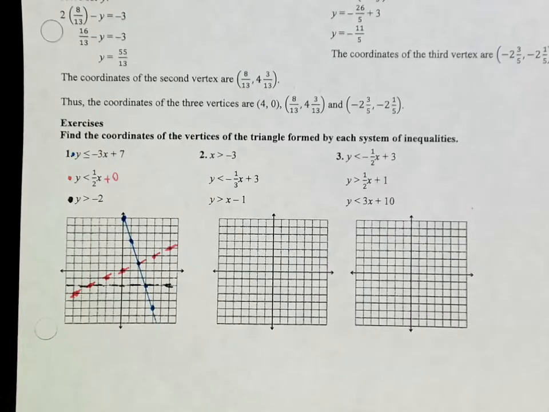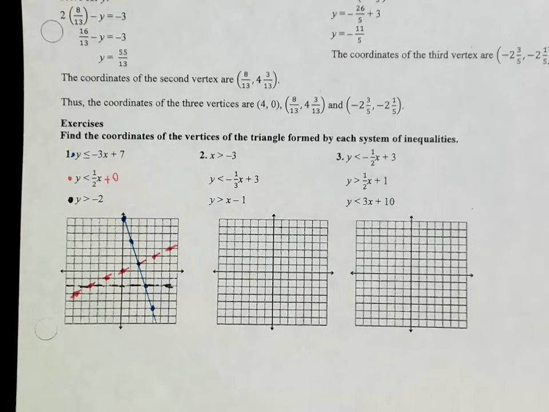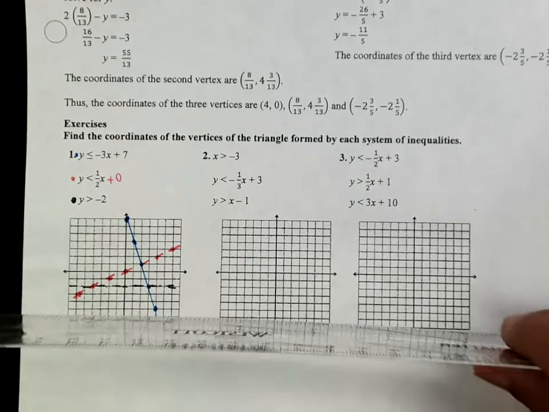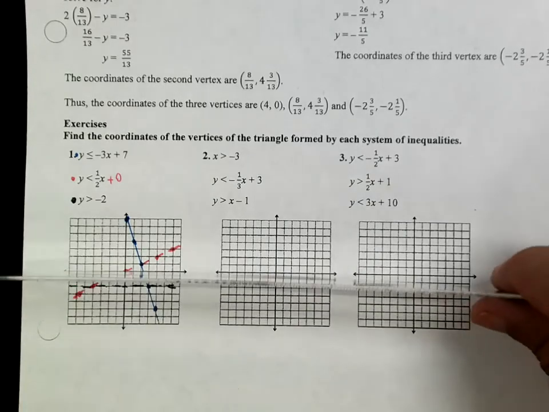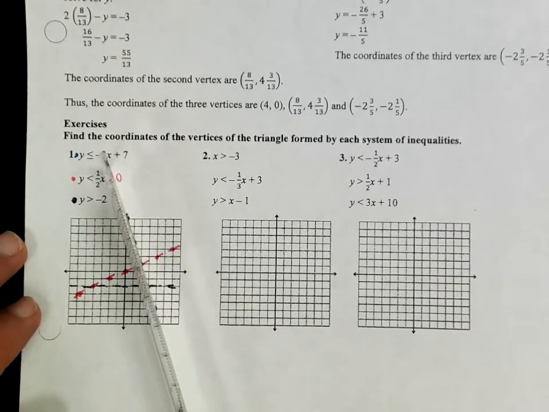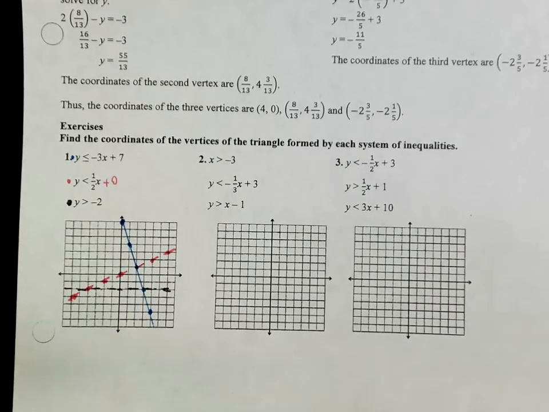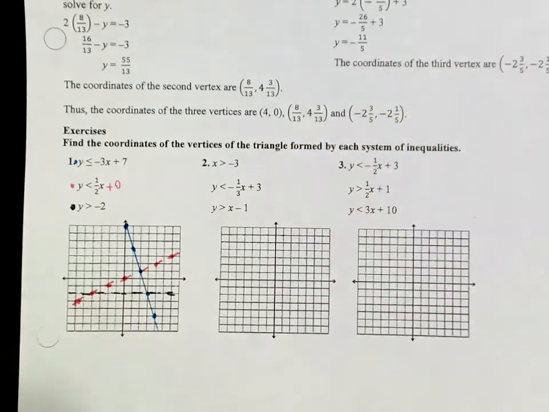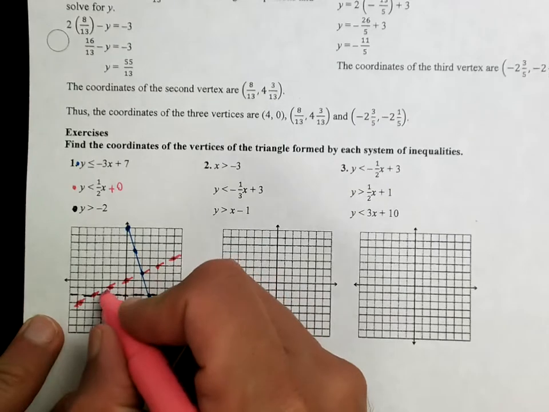Okay, so on that one, I'm probably not going to do it on the calculator. If you look at it, this right here would be greater than, so you would shade everything above. This one should be less than, so it's everything here. And then finally, this one is also less than, all right, so where all the shades overlap happens to be this little triangle.